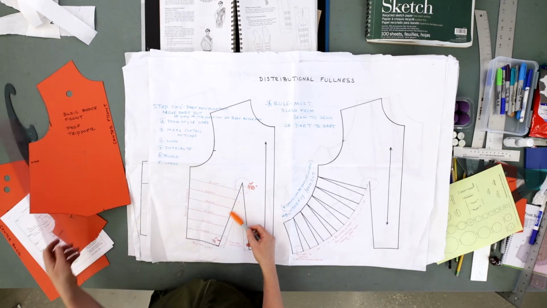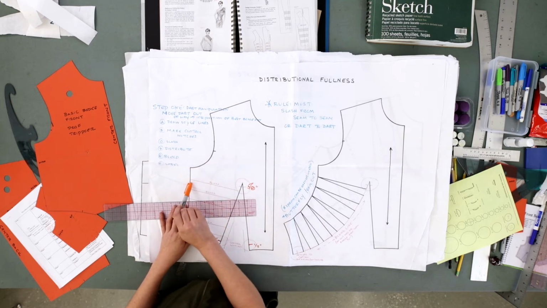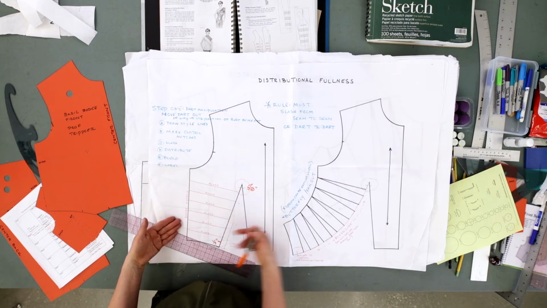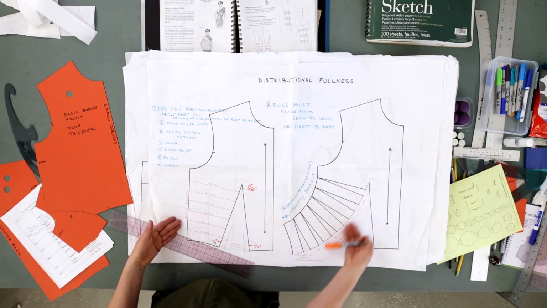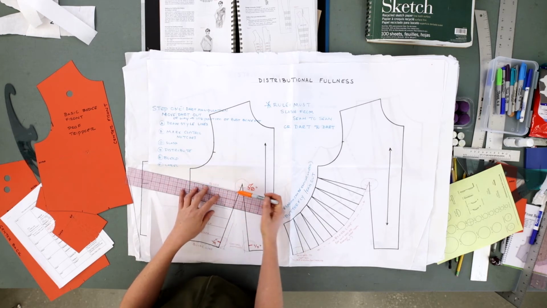So in this particular area, I'm just going to, again, determine how far down I want this fullness to go. Actually, my side seam is going to be stable, and the fullness will be gathered back into this dart. So I'll create a design line here.